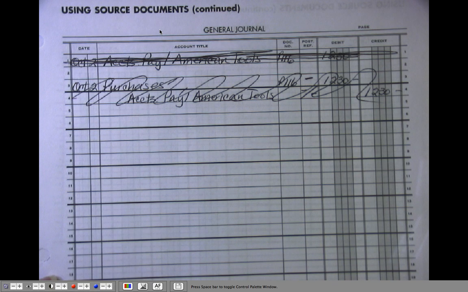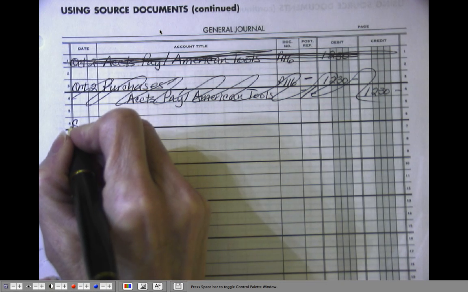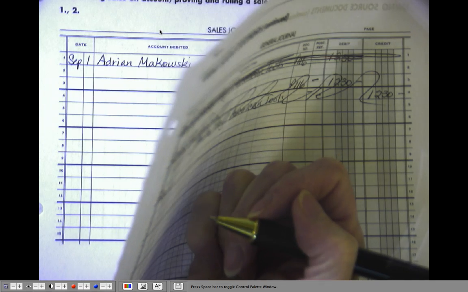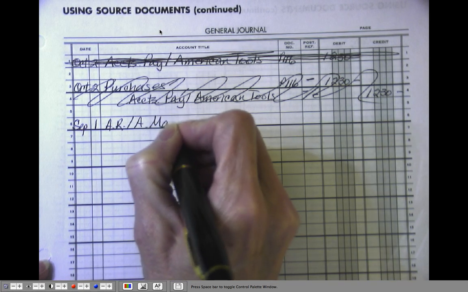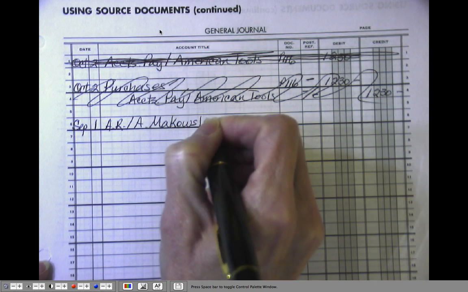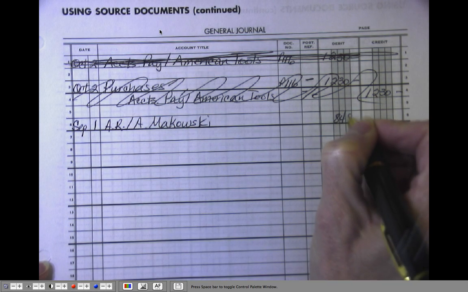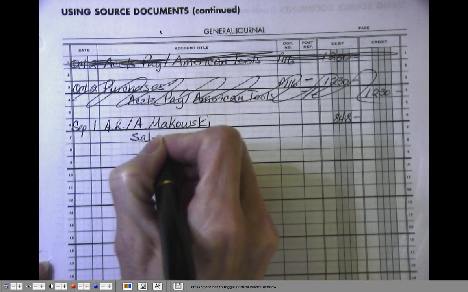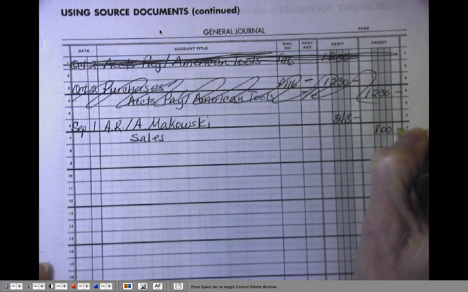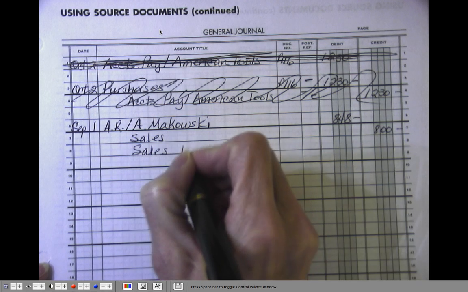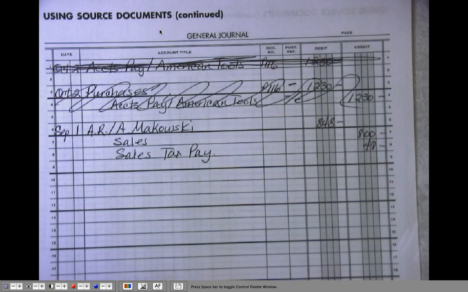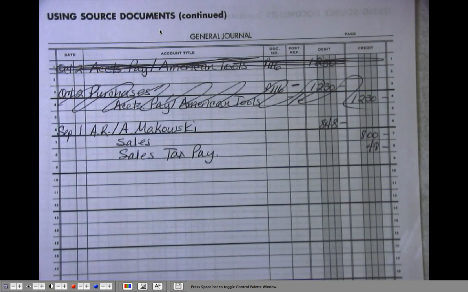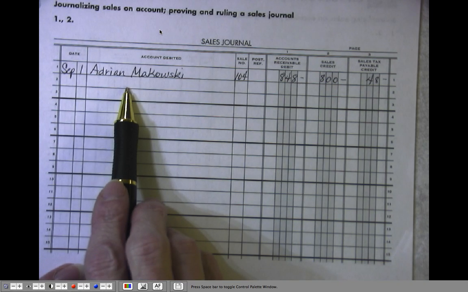I just want a general journal out here. If we had recorded this transaction in a general journal, we would have had to do the following. September the 1st, and it's Adrian Mikowski. Accounts receivable, Adrian Mikowski, debit for $848, and then we would have credited sales for $800, and we would have credited sales tax payable for $48. So if we had recorded this in a general journal, this would have been a 3-line entry.